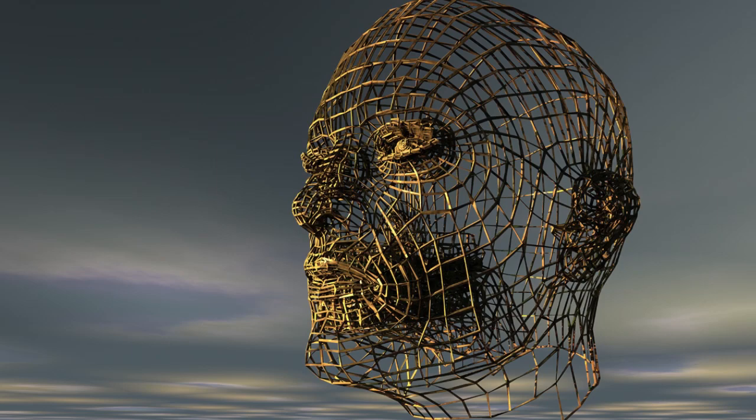Oftentimes, your subconscious mind will block you from applying a current solution that you think consciously is the best one for you because it realizes it's not the best approach. It realizes there's a better way of achieving your goal. Or maybe it sees that your goal is malformed to begin with, that you shouldn't be setting this goal to begin with, and so it blocks you from trying to achieve it.